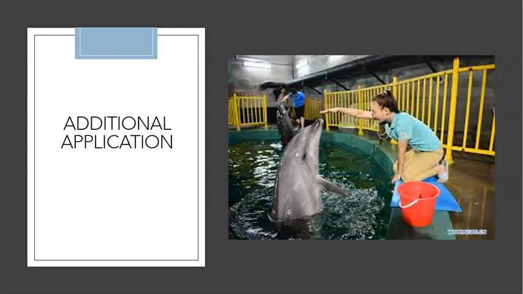So in zoos, in aquariums, keepers will use operant conditioning to train animals to do certain behaviors, which provides enrichment for them. So they don't get bored, so they're able to use their minds. And it helps them just kind of have fun, because a lot of these animals are very intelligent.